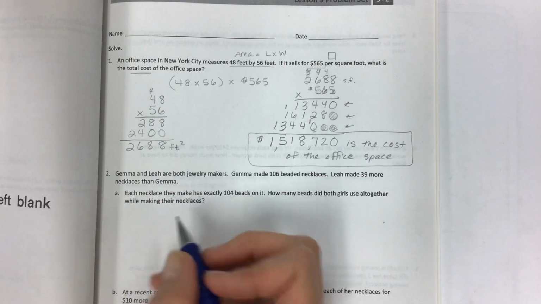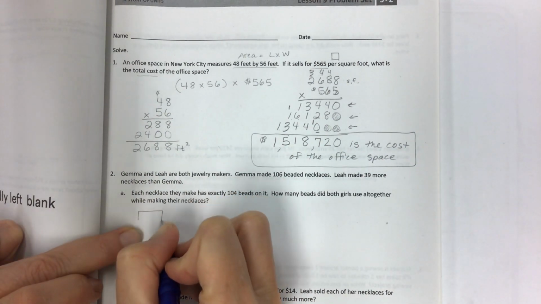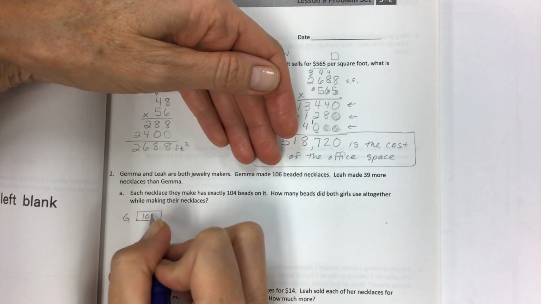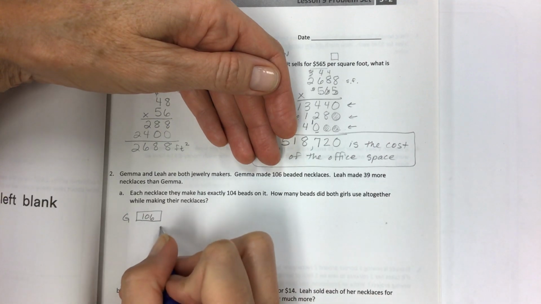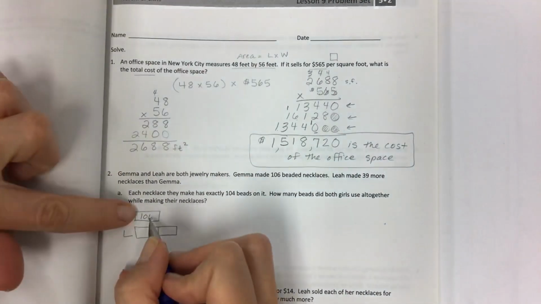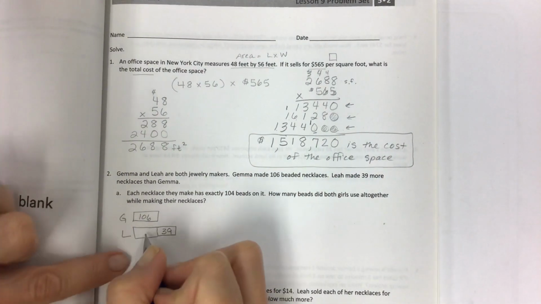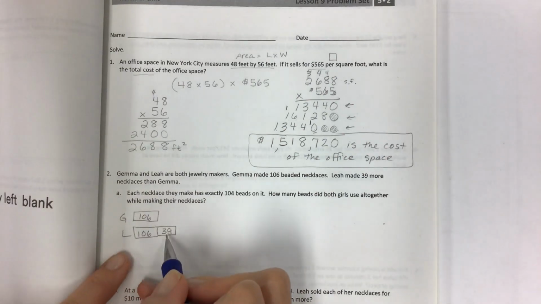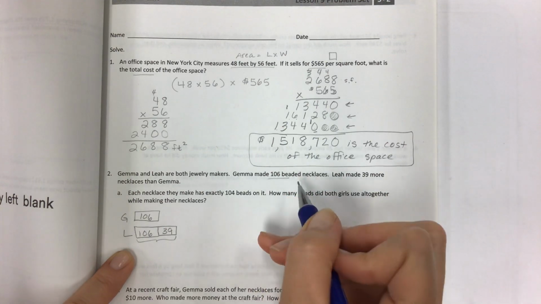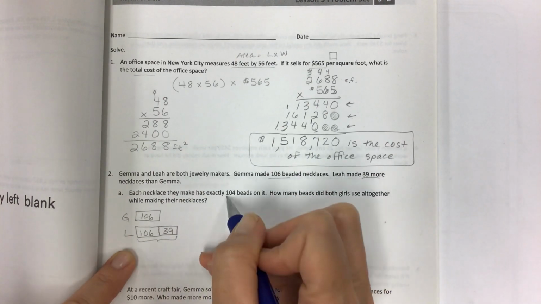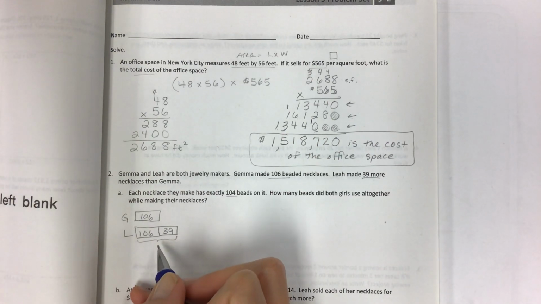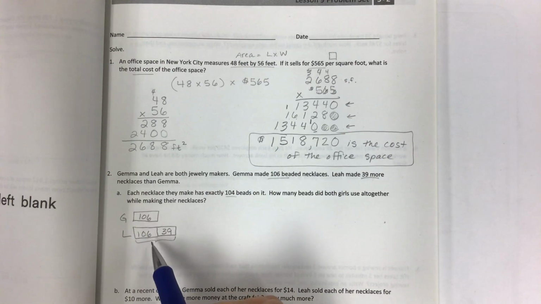So I love using tape diagrams so that you guys can kind of see. So we are given information right away. Gemma made 106, but Leah made 39 more. So I always like to say, well, if this is Gemma, then Leah is everything that Gemma was and more. Okay, so we need this total. We don't have that number yet. Look at what we are given, and then we'll get to this in a bit. But right now, we still need to just know how many necklaces that Leah made.